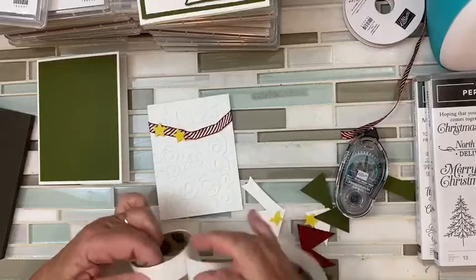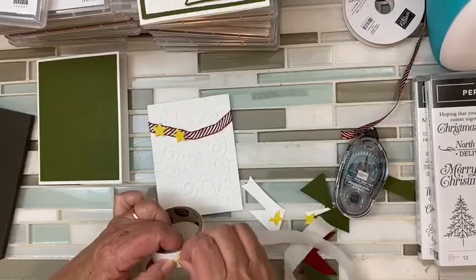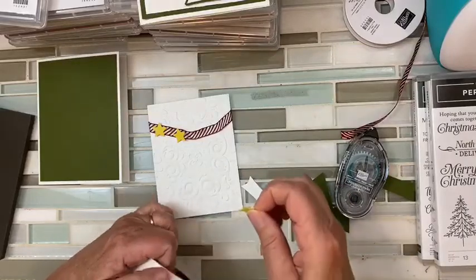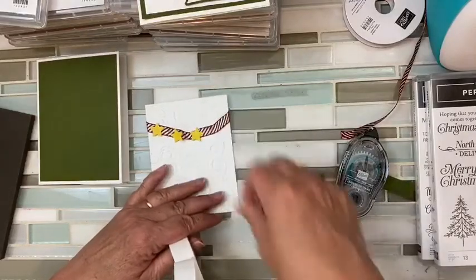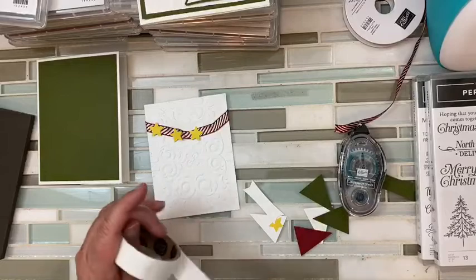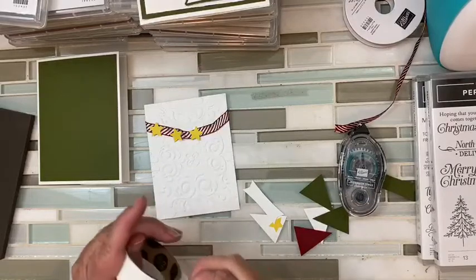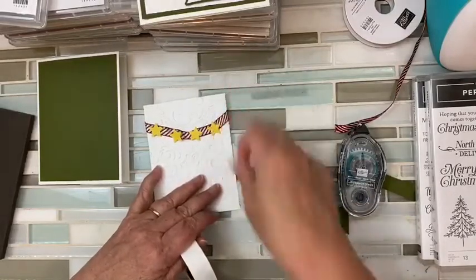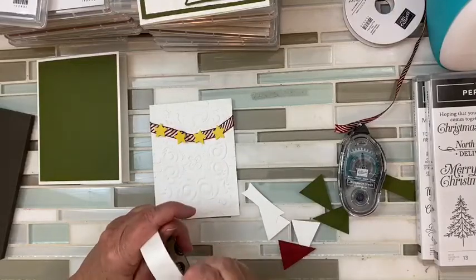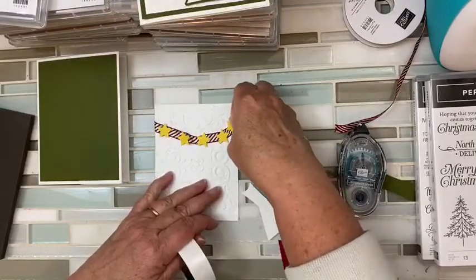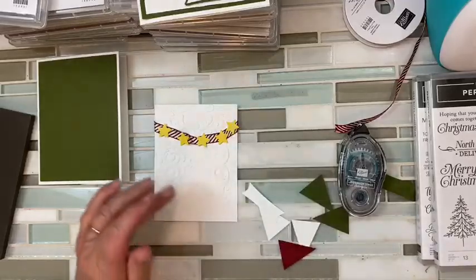Right? I like this. So we're making a little star garland. And then we're going to stick this down. Should I be singing Christmas carols or something? No? Is it okay?